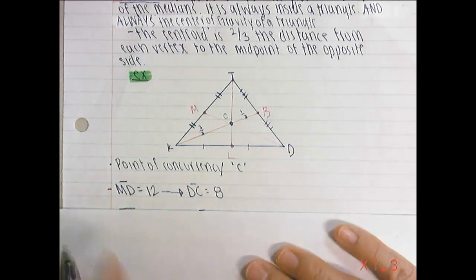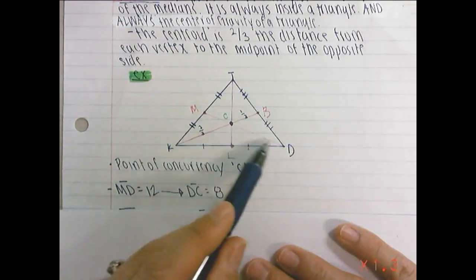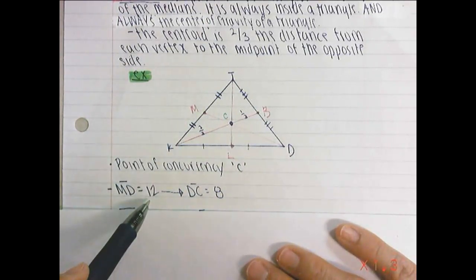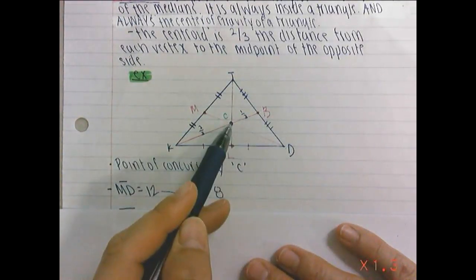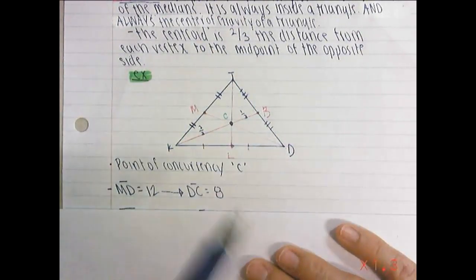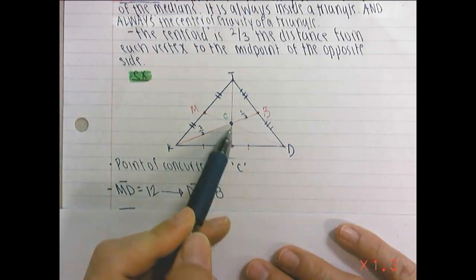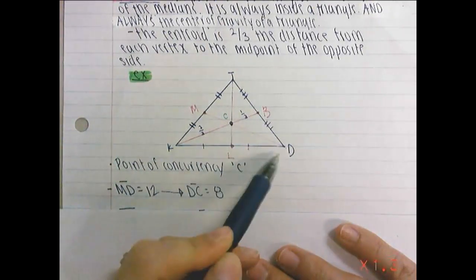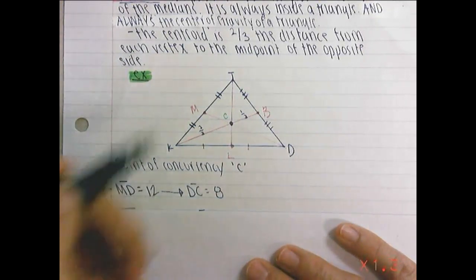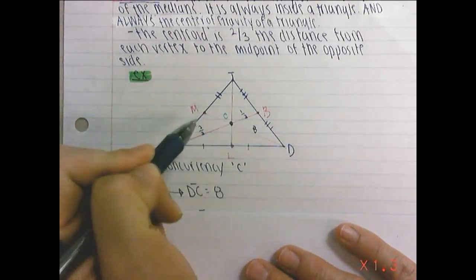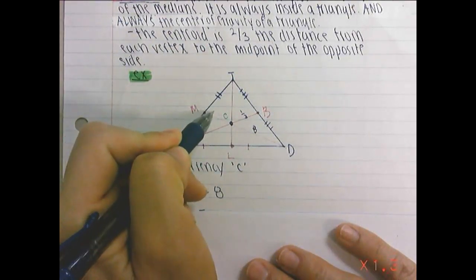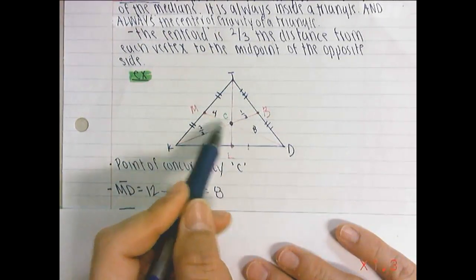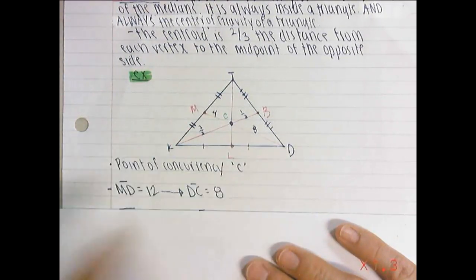If I were to tell you that the whole segment MD was 12 units long, well, from D to C, from the vertex to the centroid, would be 2/3. So the distance from D to C would be 8, and the distance from C to M would be 4. So 2/3 and 1/3. We'll do more practice problems like this in class.